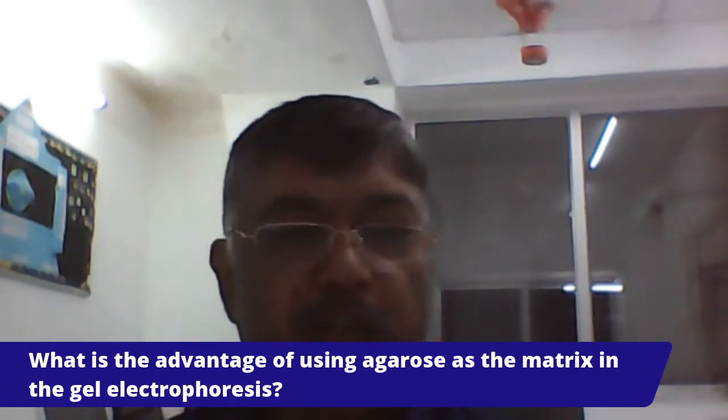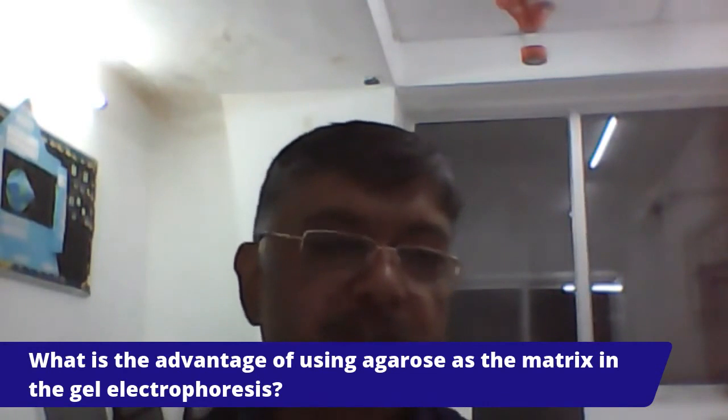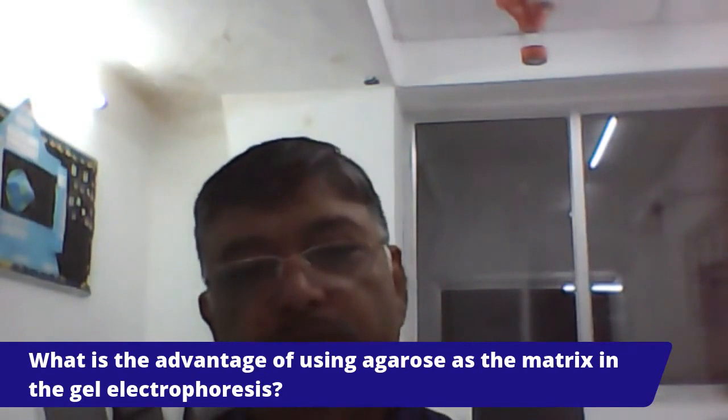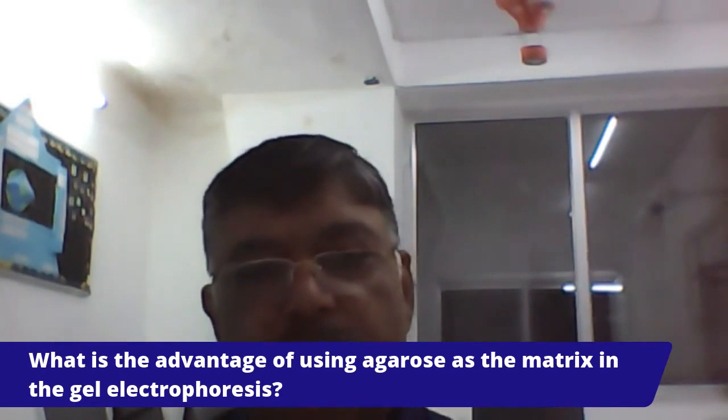What is the advantage of using agarose? Agarose is the matrix in gel electrophoresis, because one thing, we can control the pore size by using the degree of hydration, so that if you want only the smaller DNA to move, we can control that. But even more important, the foremost reason, is that agarose itself is non-reactive. It is an inert material. It does not react with DNA or ethidium bromide or any other chemical that we are using in the medium. So due to its inert nature, agarose is preferred.